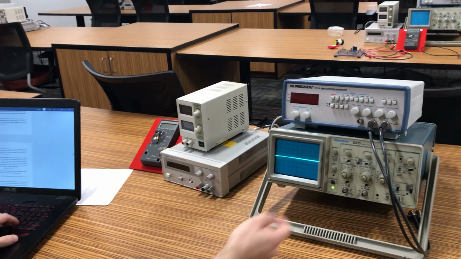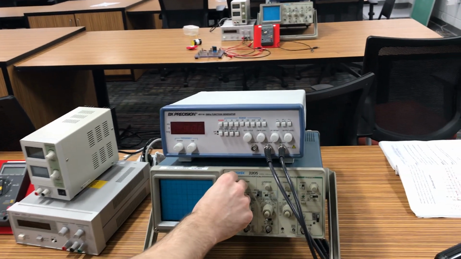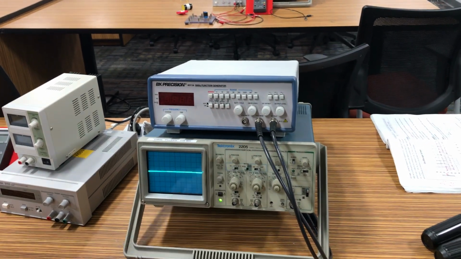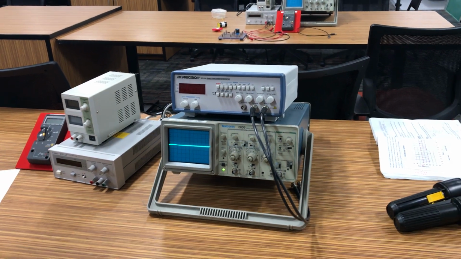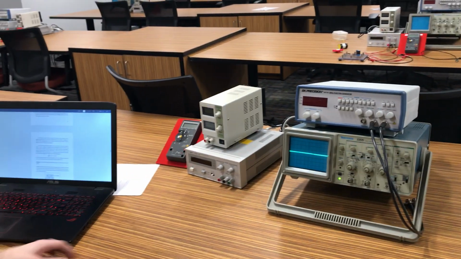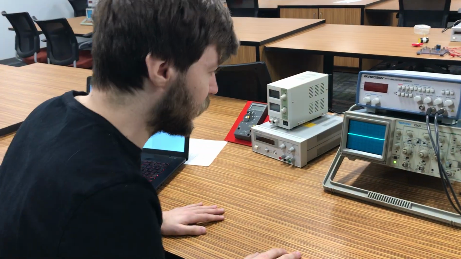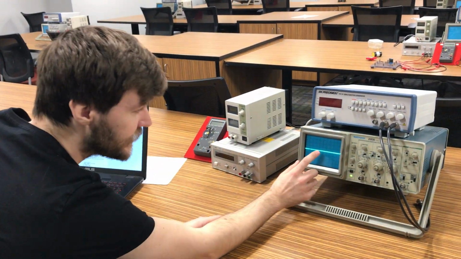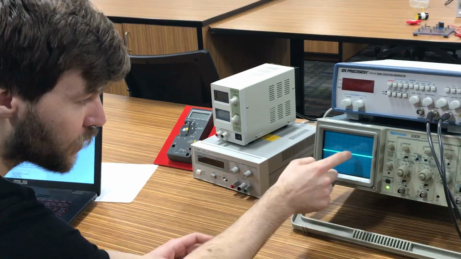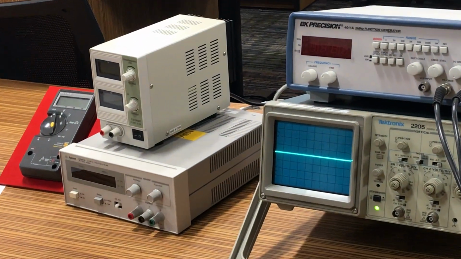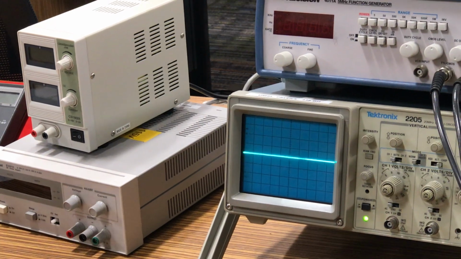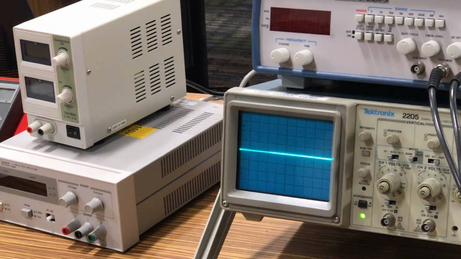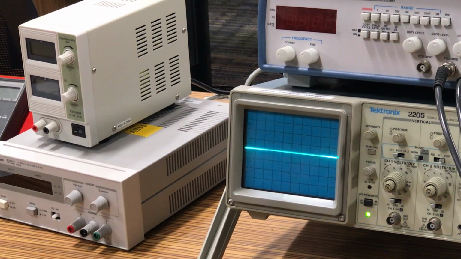We also have this intensity button, which just brightens or darkens what we're looking at. But what's really important to note is how to take readings on this thing. If you look here, there are these little squares that divide up the screen, and we're going to refer to each square as a division.